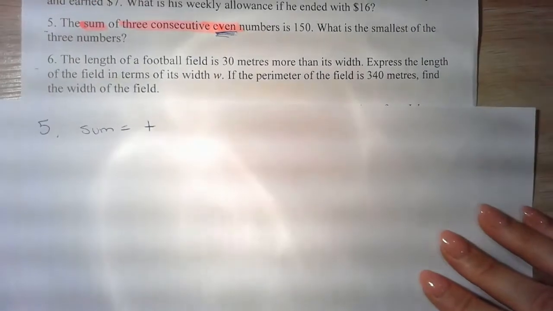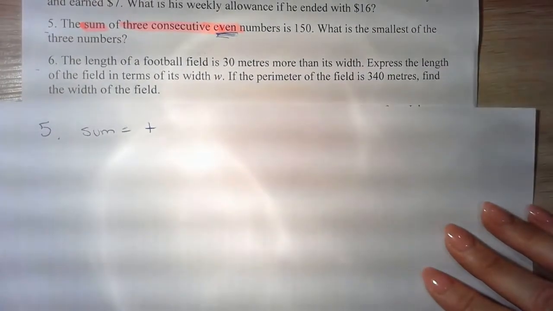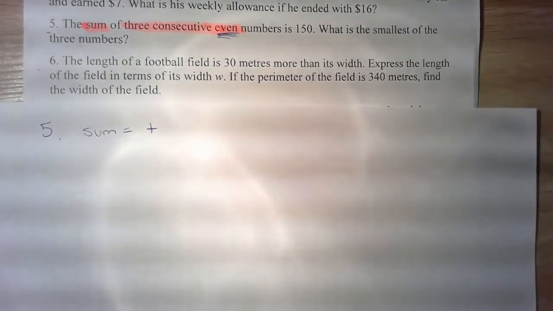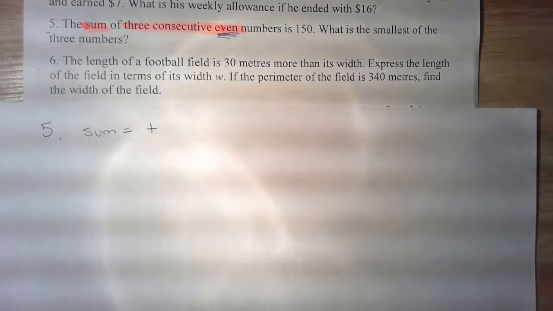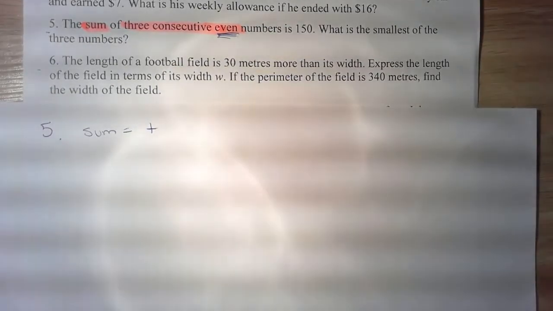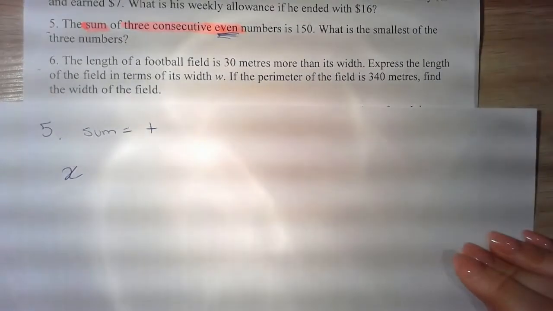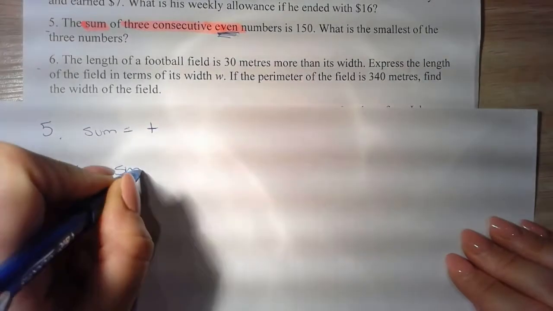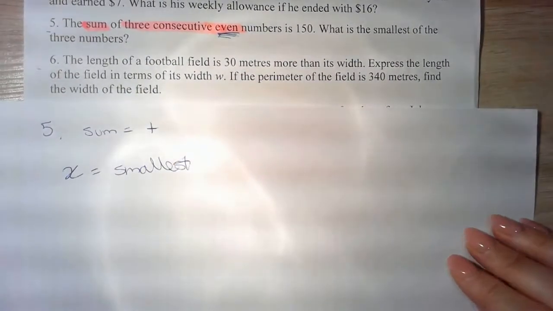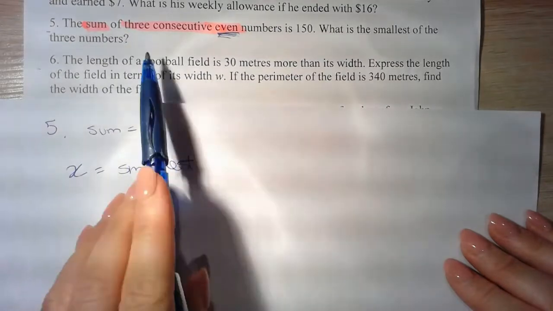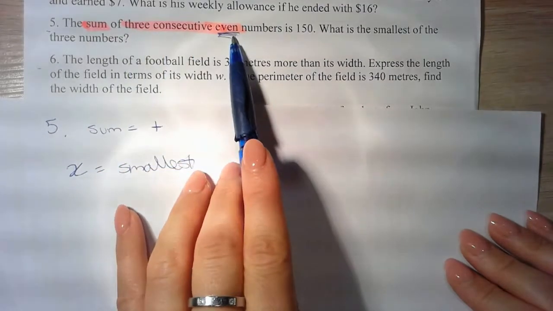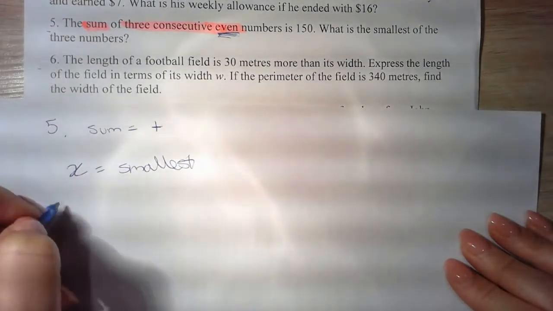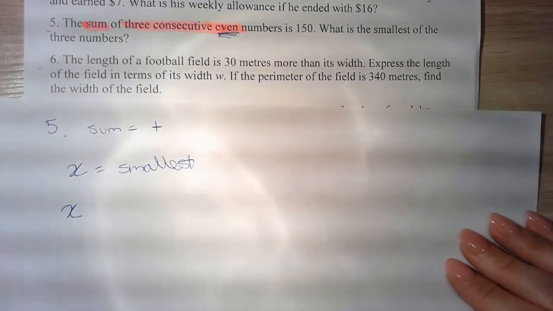Well, firstly, let's figure out what these numbers are. So they're all even. Whenever you get a question like this, where it's talking about a relationship between the numbers, we always allocate the smallest amount as our variable. In this case, I'm going to allocate the smallest one to x. Okay? So from there, we've got 3 consecutive even numbers. As soon as you see consecutive, this should trigger something here. So that means we've got x being the smallest consecutive.